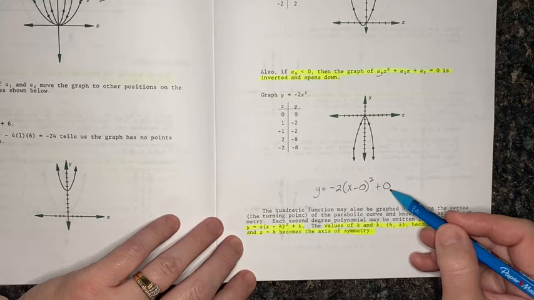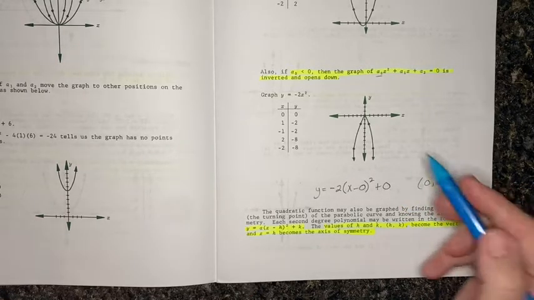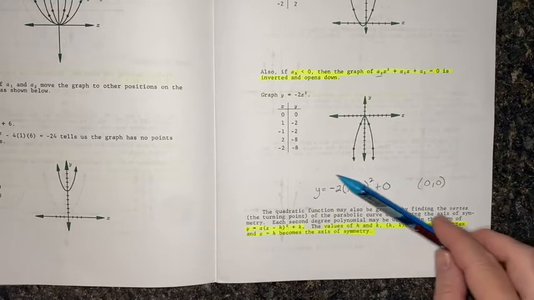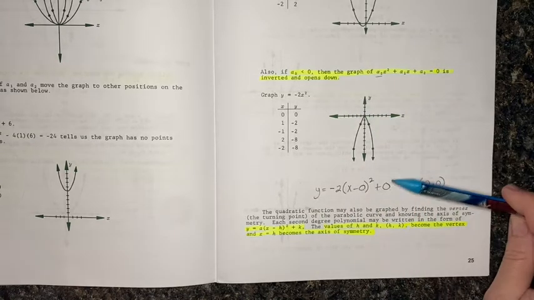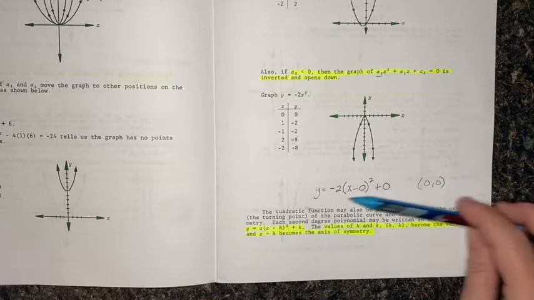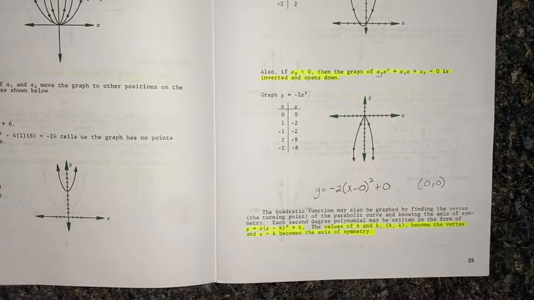Well, this is our h and this is our k. So our vertex is at the point (0, 0), which is totally true. All right. Now, obviously, this is a clunky way to write this, but it will help us to find our vertex when things get a little bit more complicated. All right. Let's turn the page.